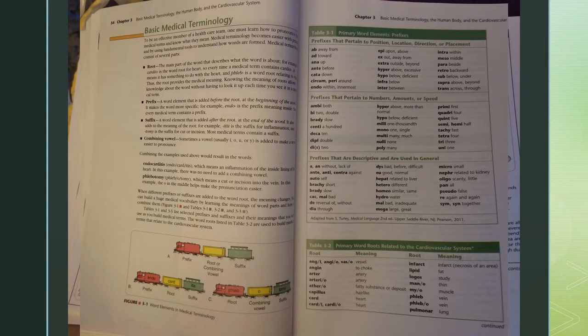Eu, good or normal. Hepat, H-E-P-A-T, related to the liver. Hetero, H-E-T-E-R-O, different. Homeo, H-O-M-E-O, similar or same. Hydro, H-Y-D-R-O, water. Mal, M-A-L, bad, inadequate. Mega, M-E-G-A, large or great. Micro, M-I-C-R-O, small.